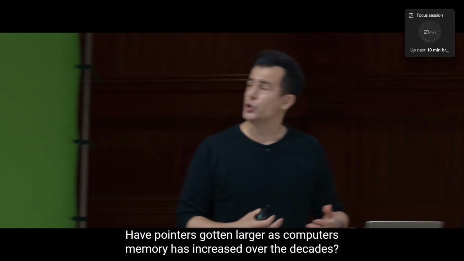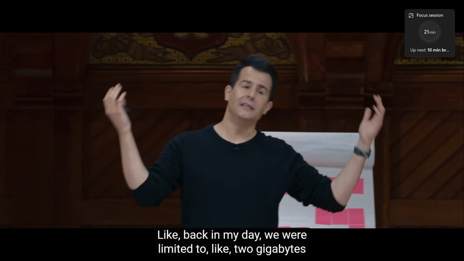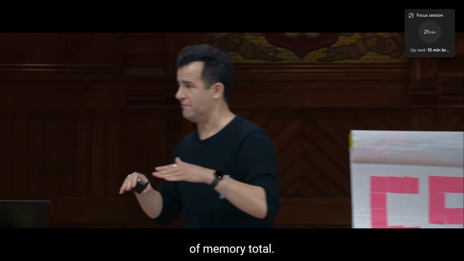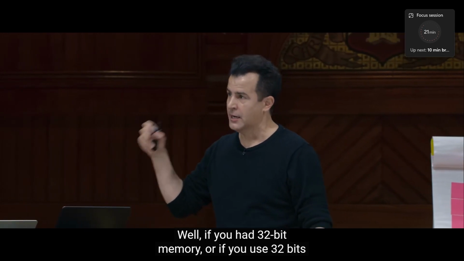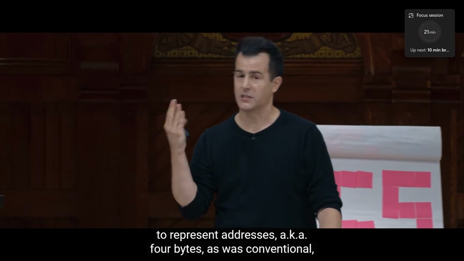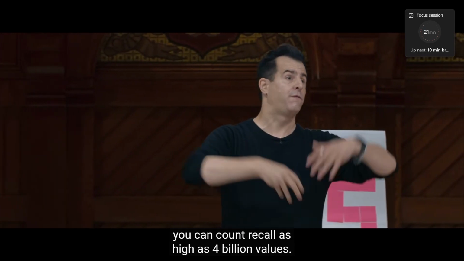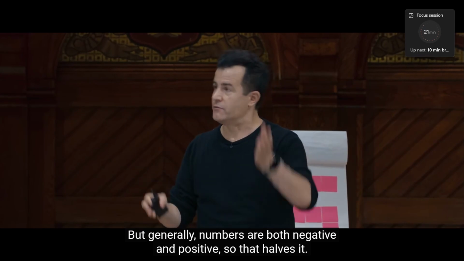Yes. Have pointers gotten larger as computers' memory has increased over the decades? Short answer, yes. Back in my day, we were limited to 2 gigabytes of memory total. Why 2? Well, if you use 32 bits to represent addresses, aka 4 bytes, as was conventional, you can count as high as 4 billion values. But generally, numbers are both negative and positive, so that halves it.